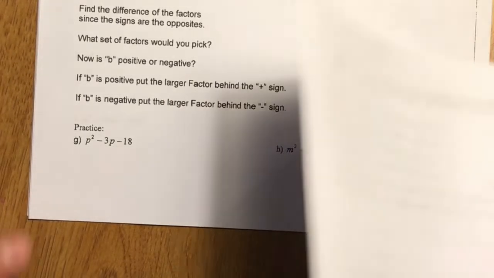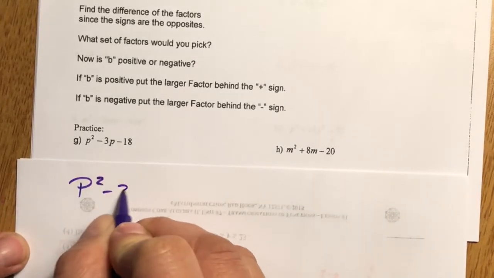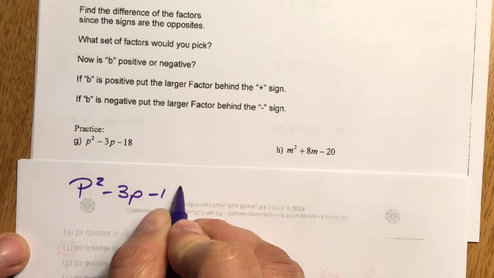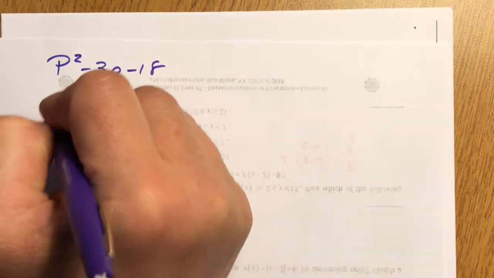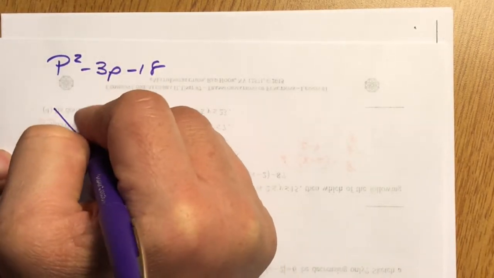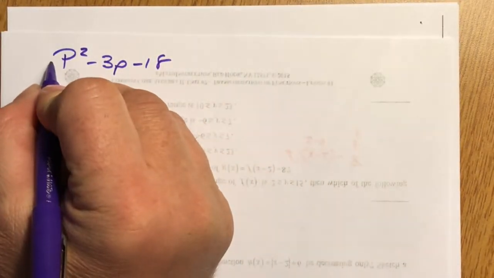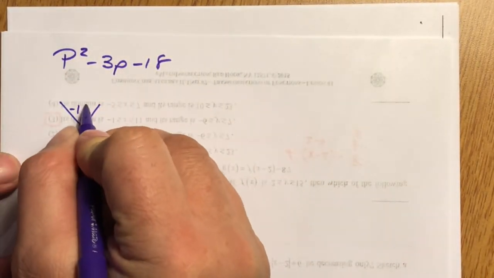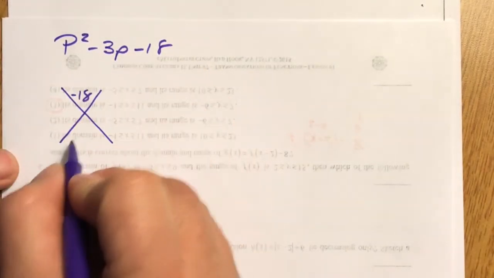All right, so let's try this one right here. It's p squared minus 3p minus 18. We'll do this one together. Same thing, I'm going to use the box method. A, which is 1, times negative 18 is negative 18. It's very important that you keep that negative sign there. And then negative 3.